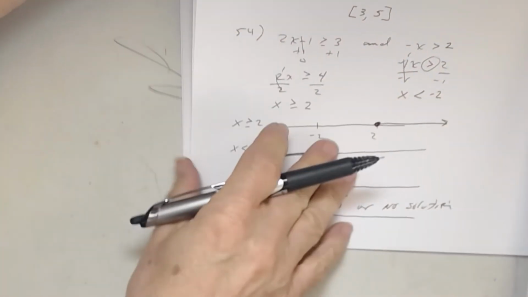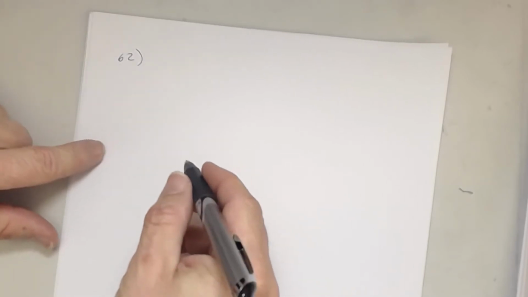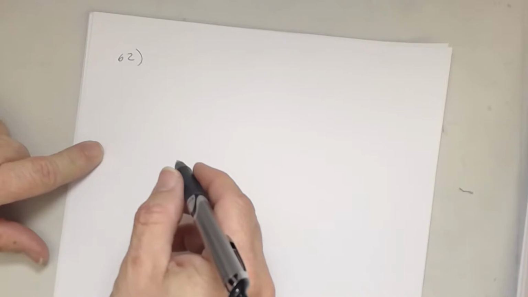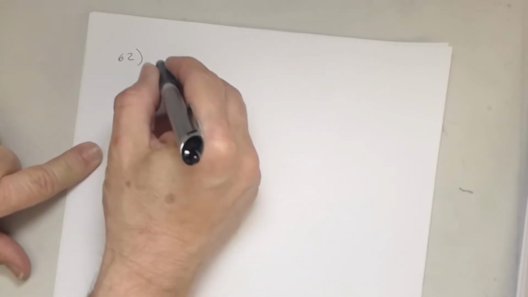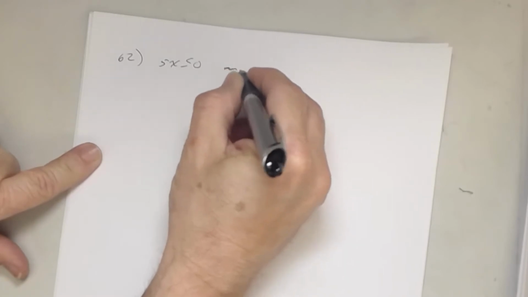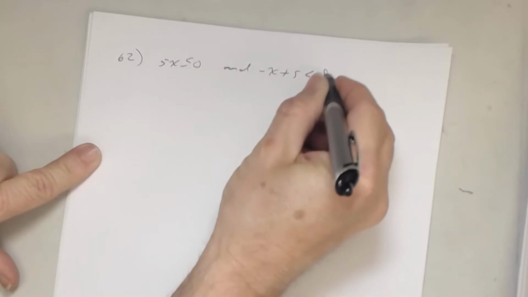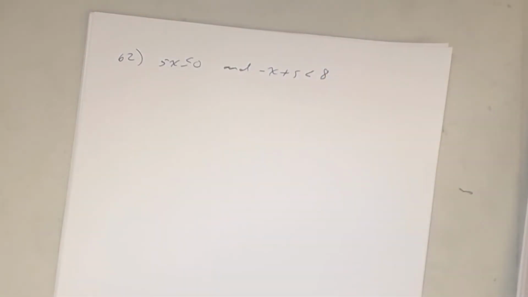Okay, 62. As long as you know how to do 9.7, you can do compound inequalities. All we're dealing with right now is the word and. So and means intersection. Okay, that's an and statement again. All right, so 5x is less than or equal to 0, and negative x plus 5 is less than 8.